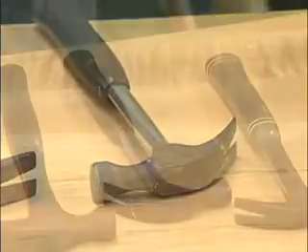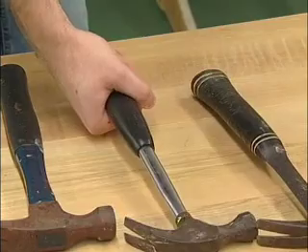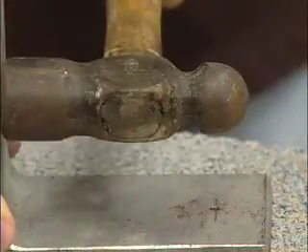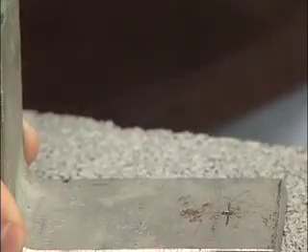Choose a size and style that's comfortable and easy to handle. You don't want it slipping out of your hand. Ball peen hammers are used for shaping metals and closing rivets. It's not a safe substitute for driving nails.